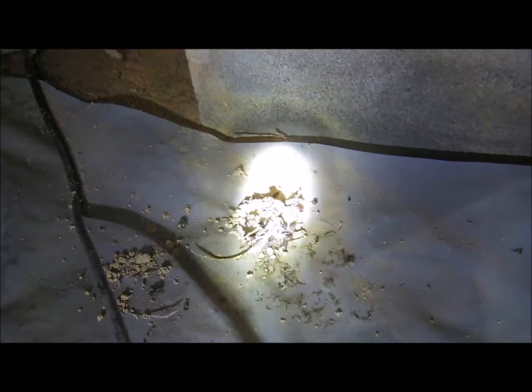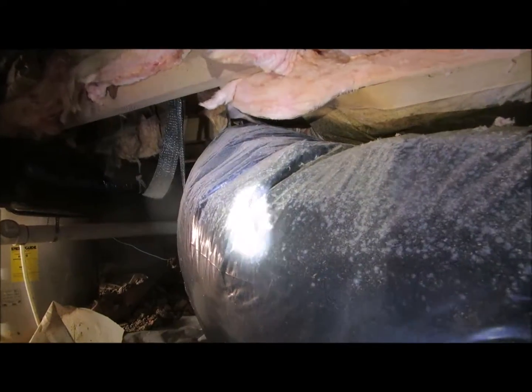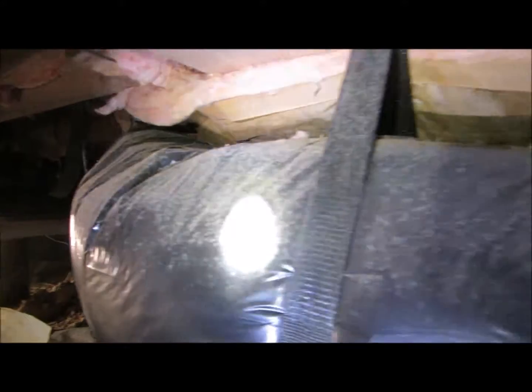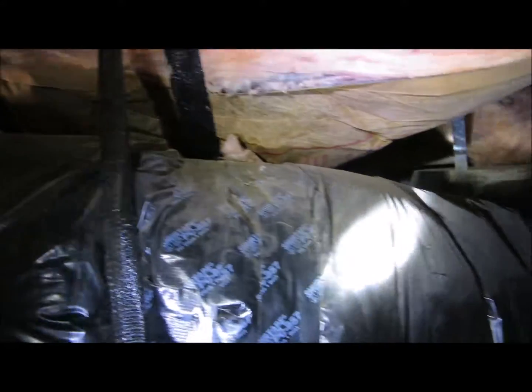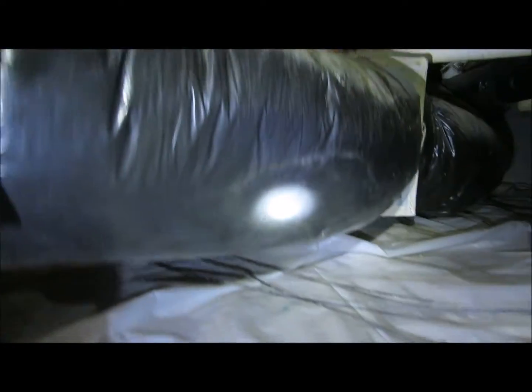Here we have a rat or mouse carcass and other insects, as well as it looks like we have mold growth eating off the dust that's on top of the ducts.